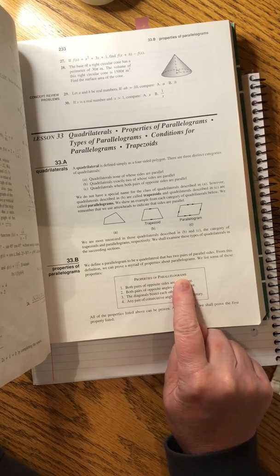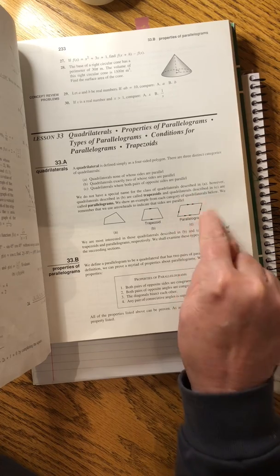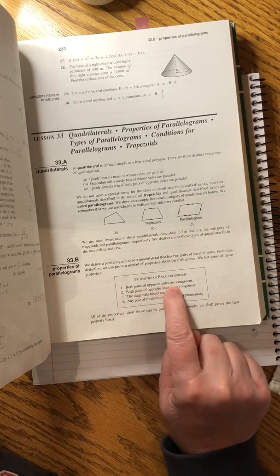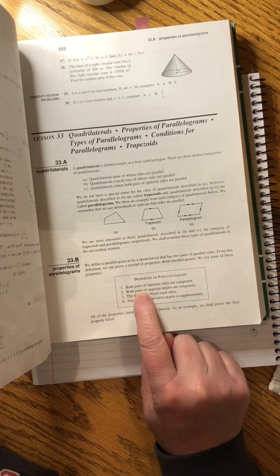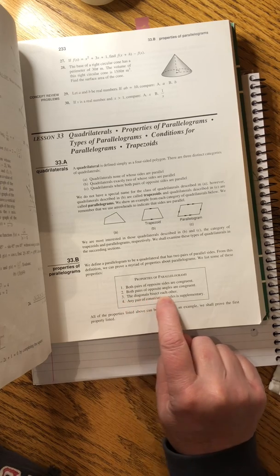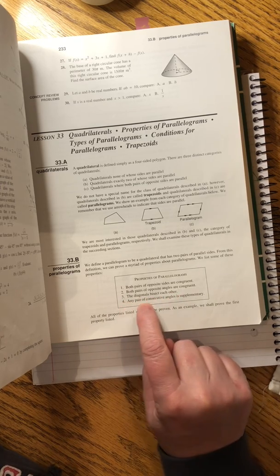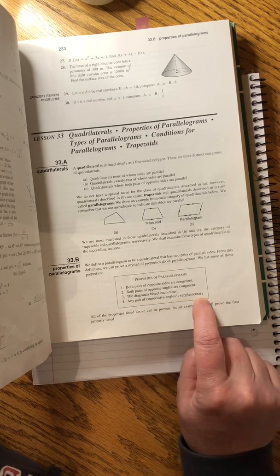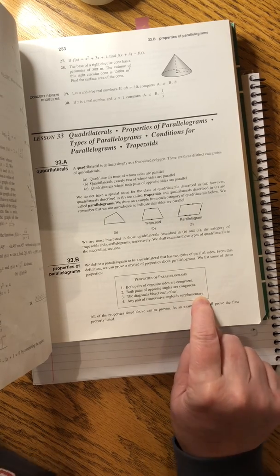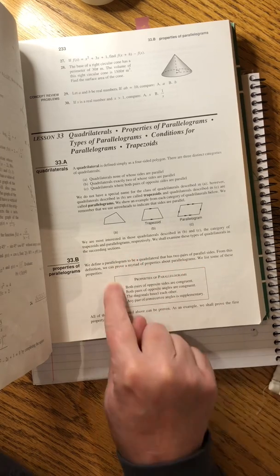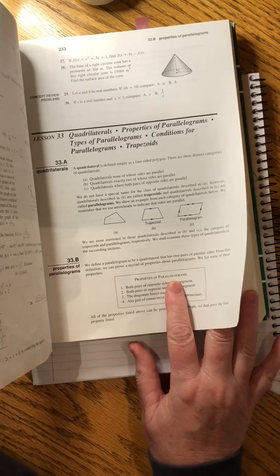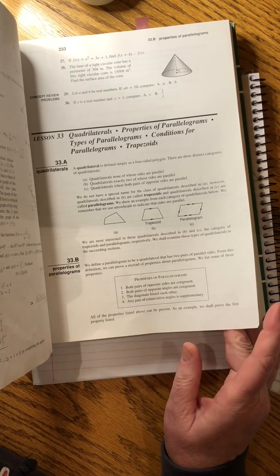Properties of parallelograms. So we're focusing in on the most particular type, I would say. Both pairs of opposite sides are congruent. Both pairs of opposite angles are congruent. The diagonals bisect each other. Any pair of consecutive angles is supplementary. That may or may not mean anything to you as I just rattle it off, but there are some questions that ask you to choose which properties of parallelograms are valid, so you may need that little chart.